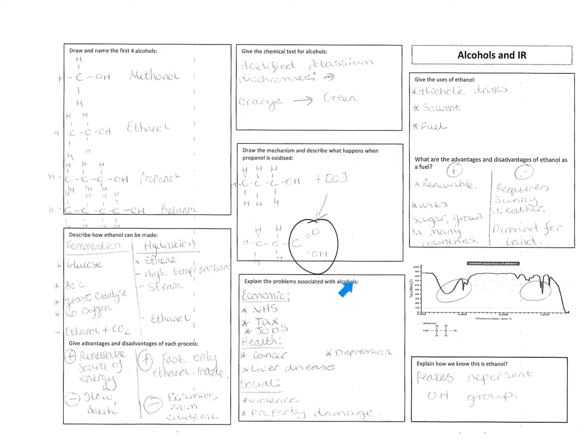Explain the problems associated with alcohol. Economic kind of problems, NHS, thinking about crowding in terms of Friday and Saturday night in A&E, domestic violence, all them things have an added up cost to the NHS. Does bring in a lot of tax though, so it is good in that way that the government can tax and use it for other things, and jobs in terms of bars and stuff like that. Problems with your health then: cancer, liver disease, can cause depression. Social problems then: violence and property damage.